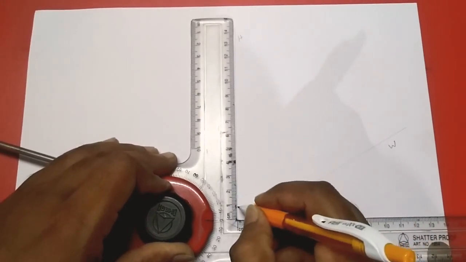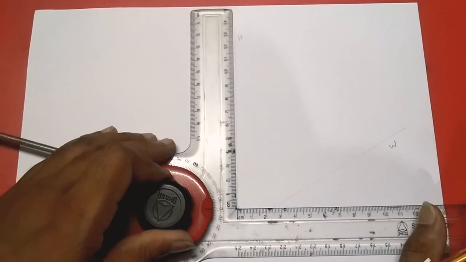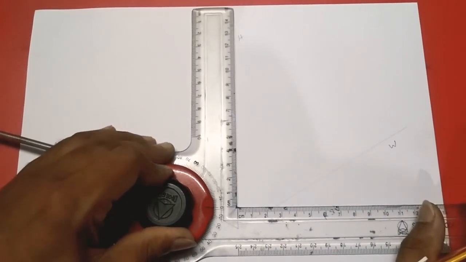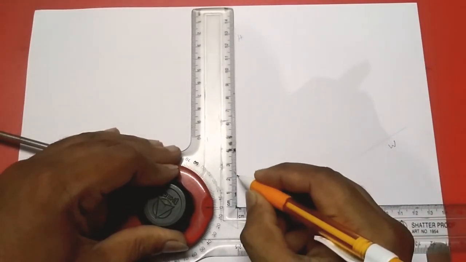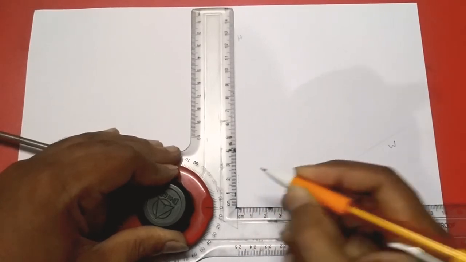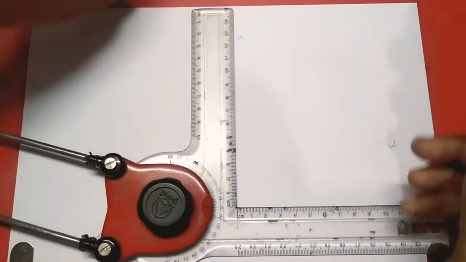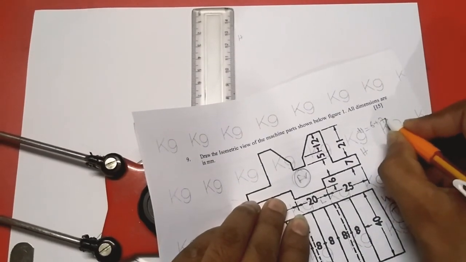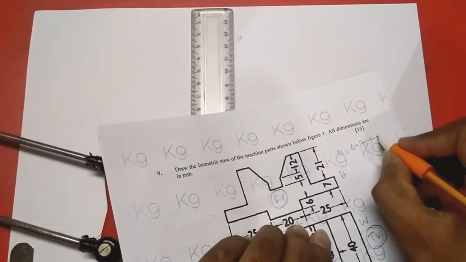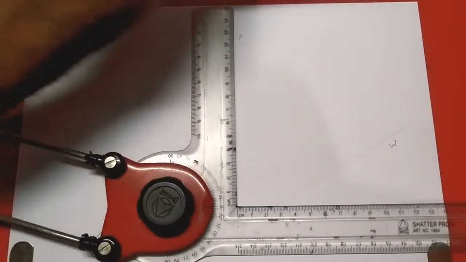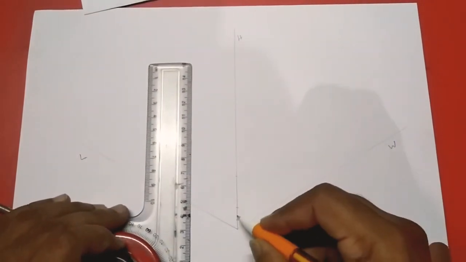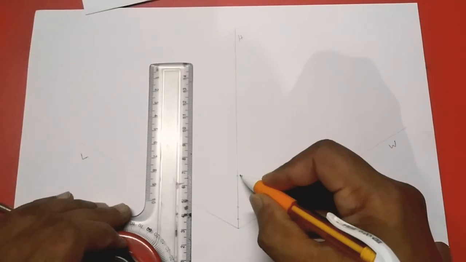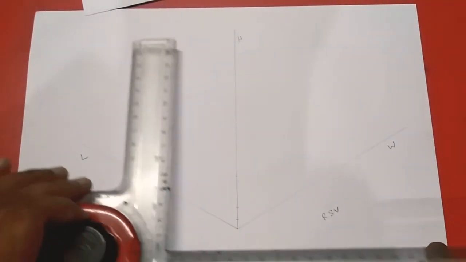Later that it would be 21. So the total height equals 6 plus 7 plus 21. So this is 6, 7 and 21. Total height of this would be this much.